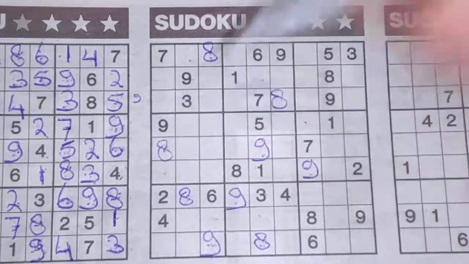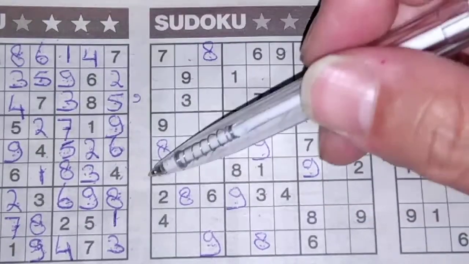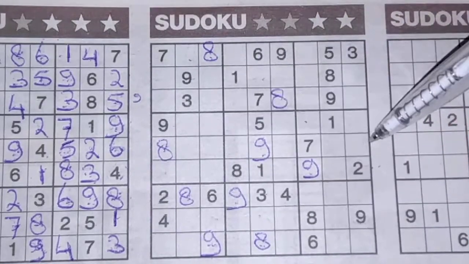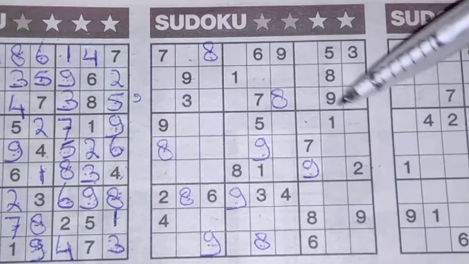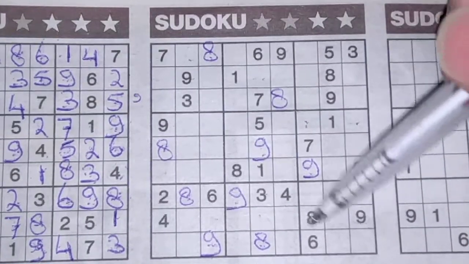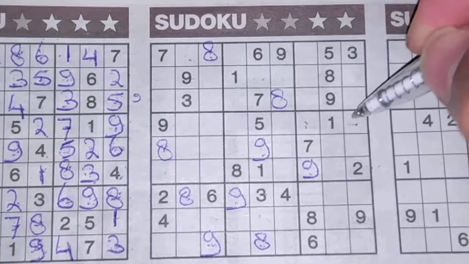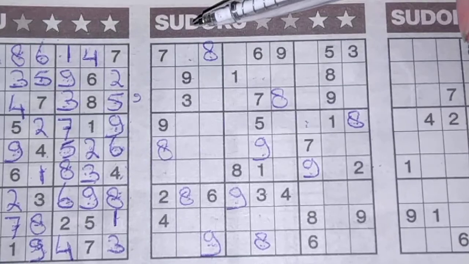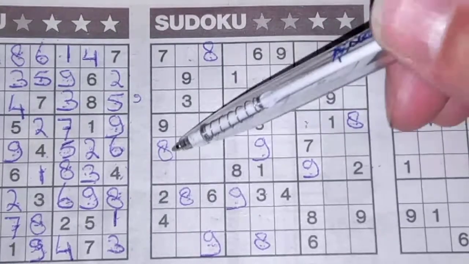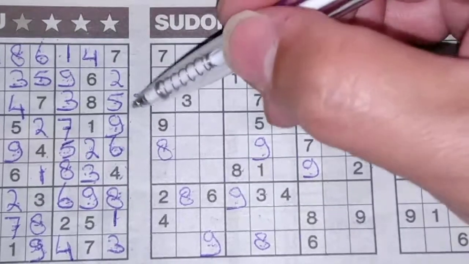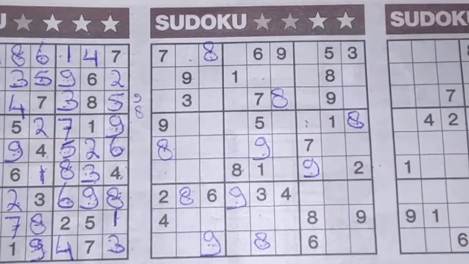8 should be here. 8 in this row, 8 in the middle row. So in the row above, the only 2 places for an 8 should be here or there. But I see an 8, no 8 there. 8 should be here. And all the 8s are used. I can see. Yes. Alright.